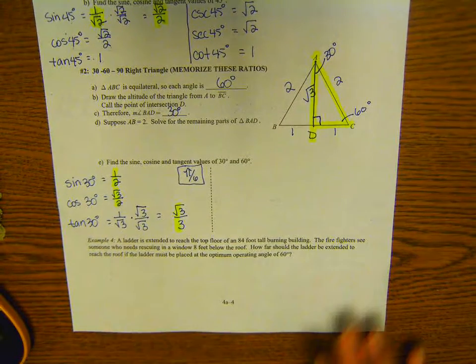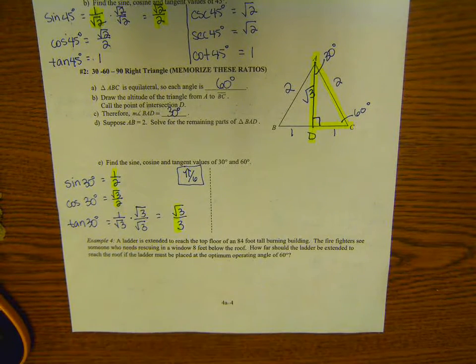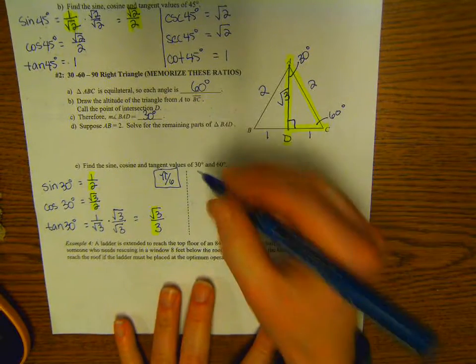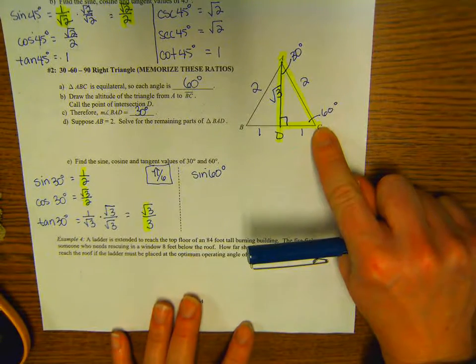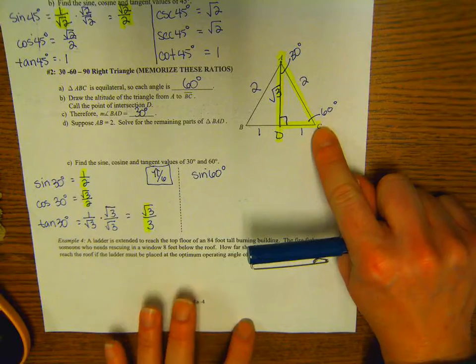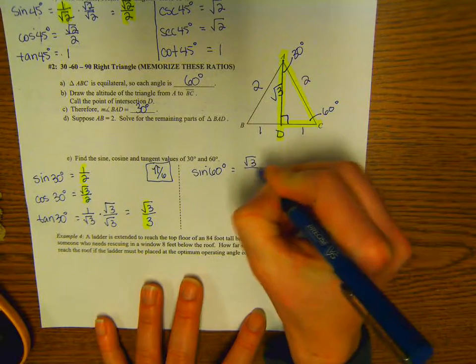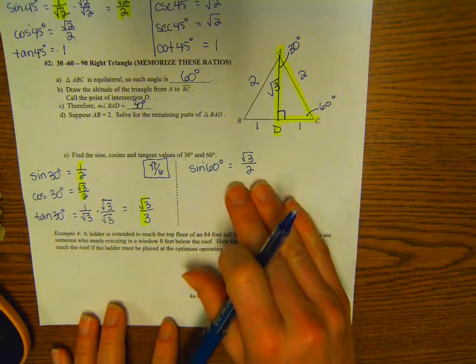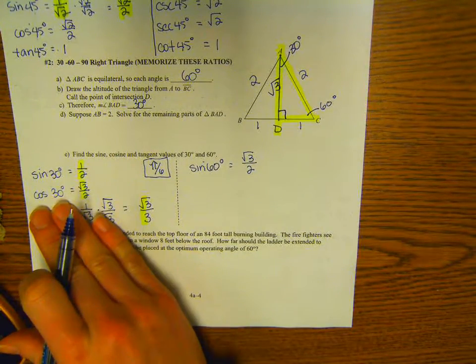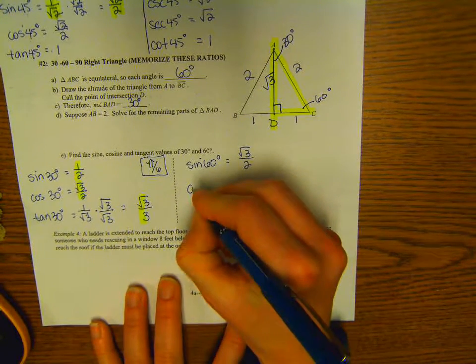Okay, so let's use the same triangle. And by the way, what would we do if we had to do secant, cosecant, and cotangent? Yep, flip those around. Let's do sine of 60. So now I'm looking at the bottom. What's opposite over hypotenuse? Root 3 over 2. And I want to point out to you the sine of 60 is the same as the cosine of 30 because 30 is the other angle, right? You're just kind of changing your perspective there. What's the cosine of 60 then?